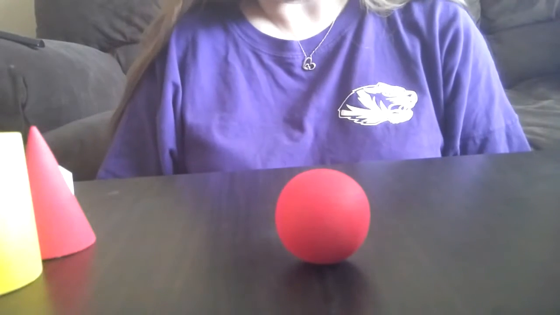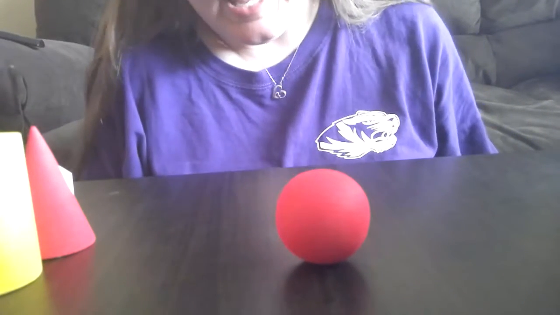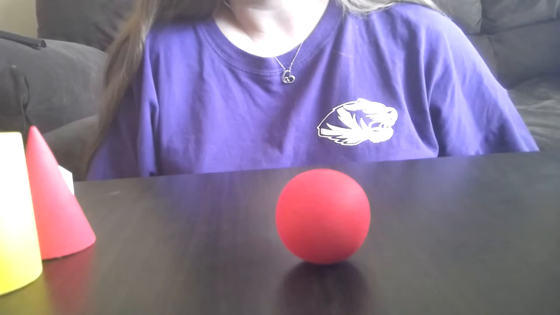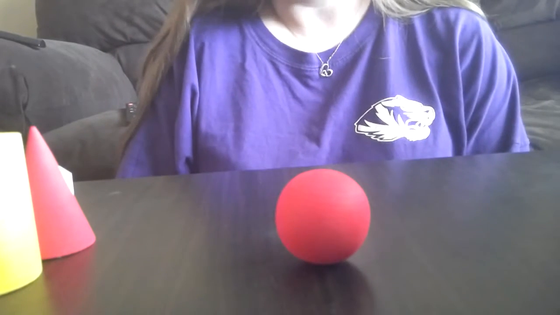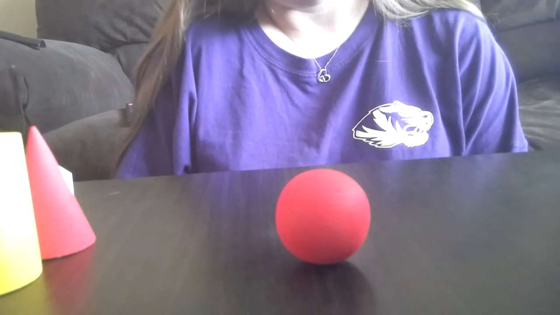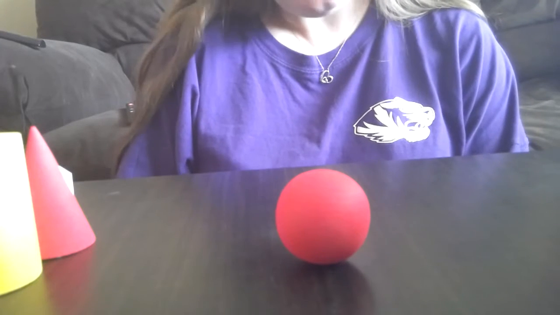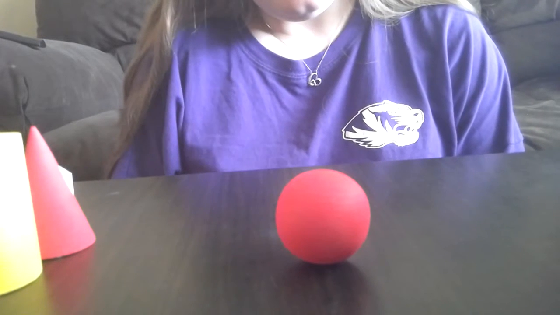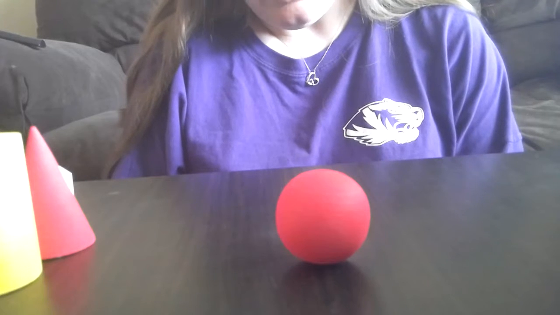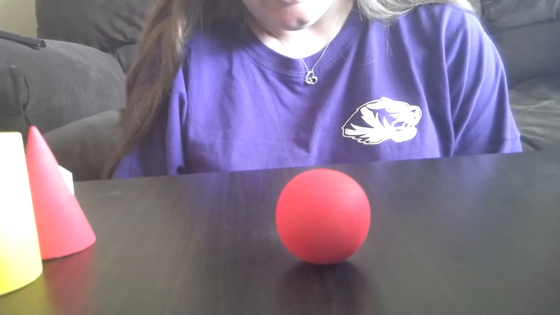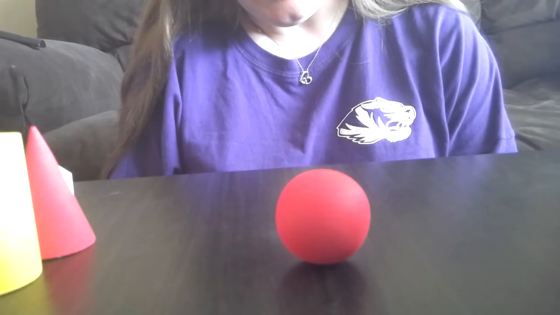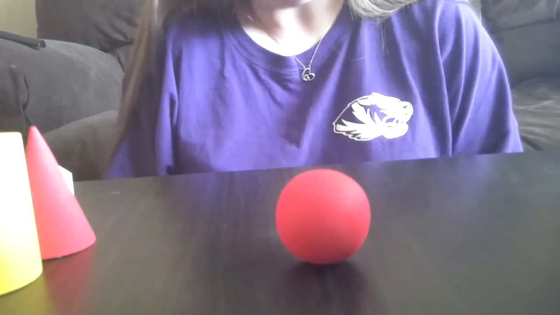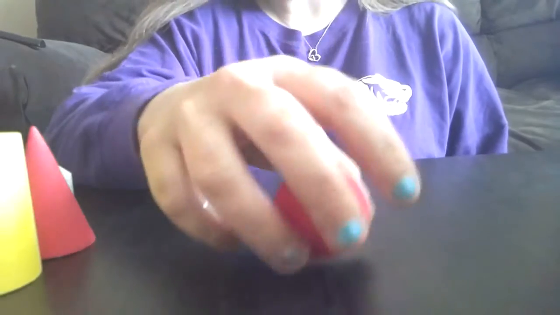And this 3D shape is called, any guesses? Sphere. You're right. And you guys found spheres the other day, was it Thursday of last week? And when you found those spheres, a lot of you sent me pictures of what? You sent me pictures of balls, didn't you? Because that's what a sphere looks like. It looks like a bouncy ball.